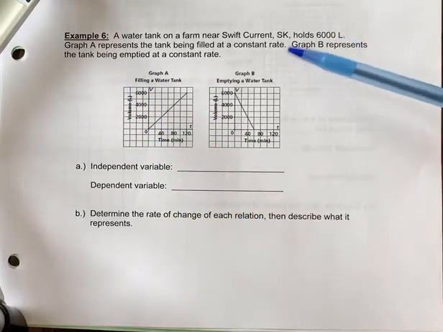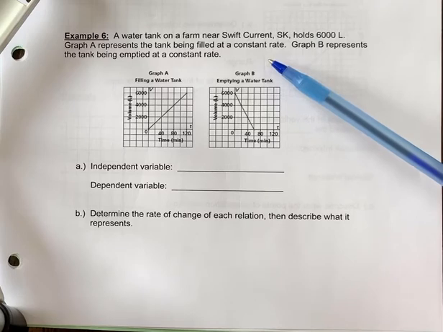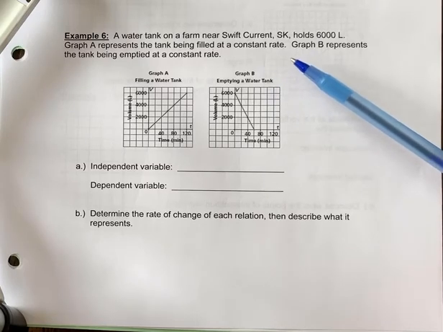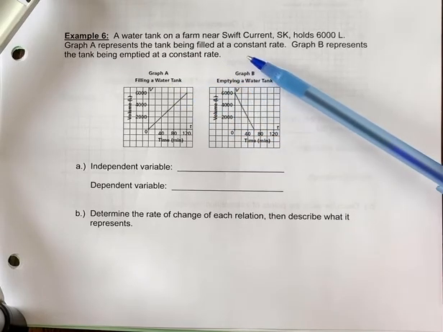Example 6, a water tank on a farm near Swift Current, Saskatchewan holds 6,000 liters. Graph A represents the tank being filled at a constant rate. Graph B represents the tank being emptied at a constant rate.